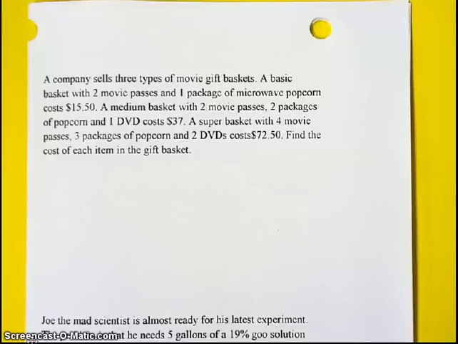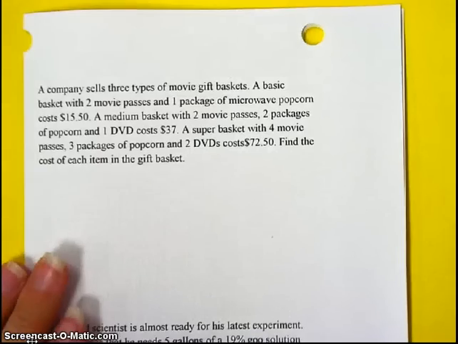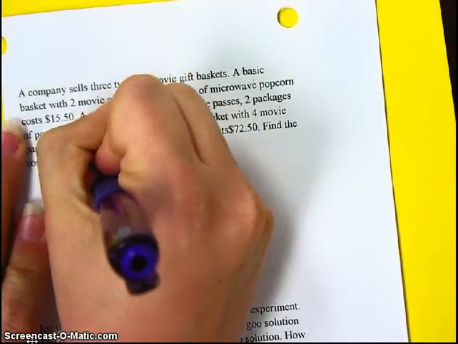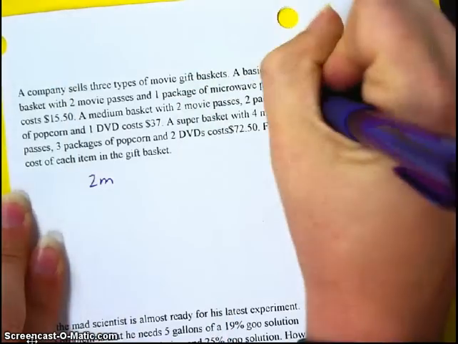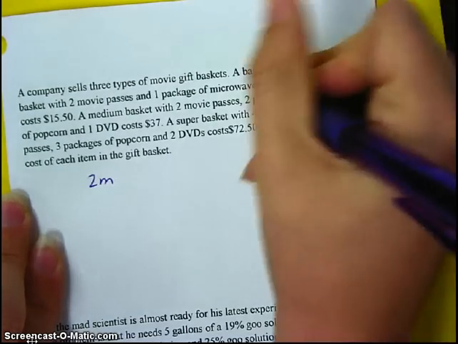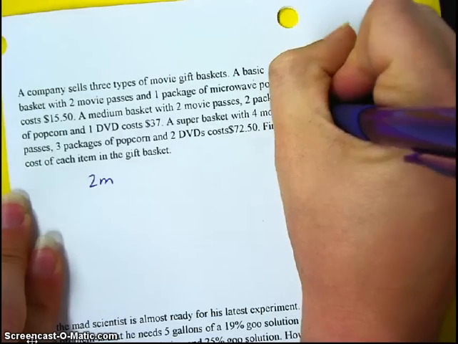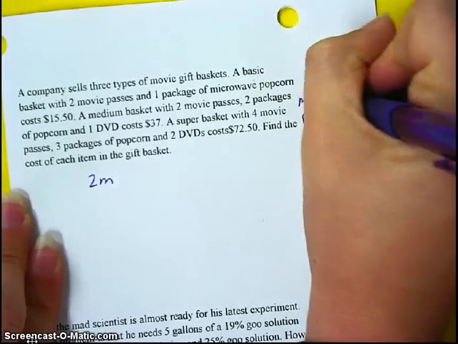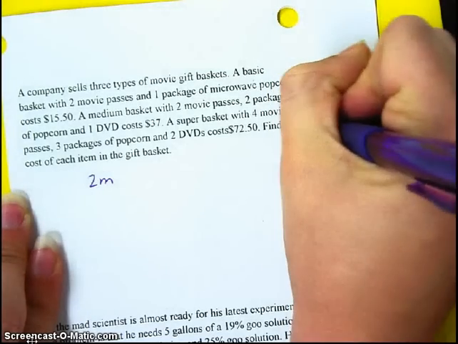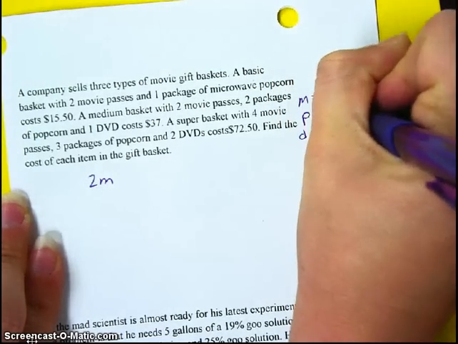So if you notice, we have movie passes, popcorn, and DVDs. So we have 3 variables here. This is going to be a 3x3 system as we set it up. So if we look at our basic package, we have 2 movie passes. So I'm going to do M for movies. M is the number of movie passes. We have popcorn, so I'm going to use P for the number of popcorn bags. And then we have DVDs, so I'm going to use D for number of DVDs.